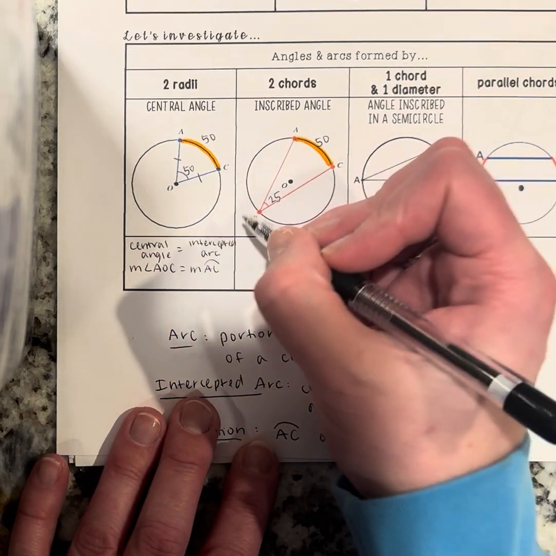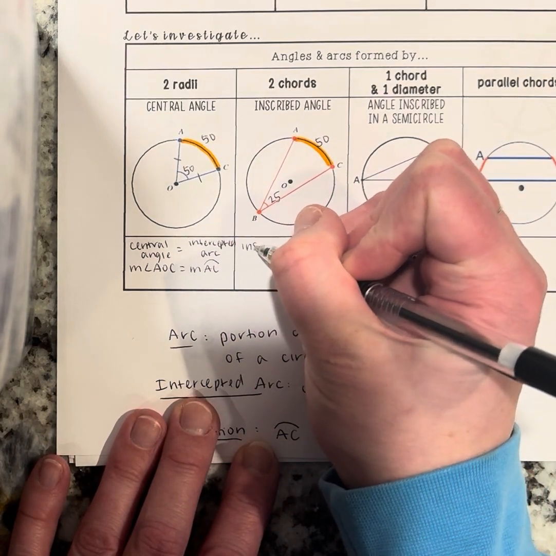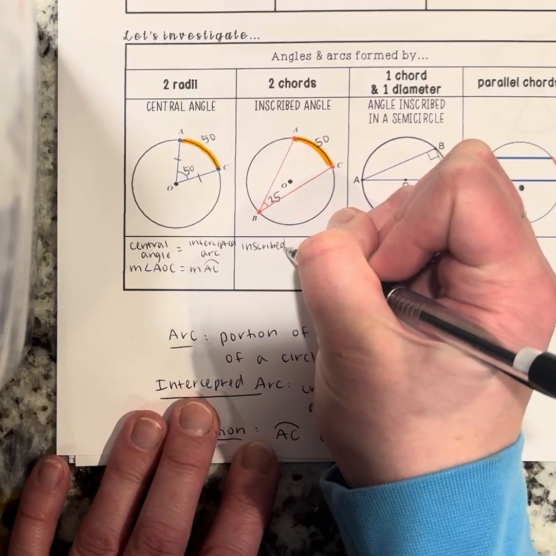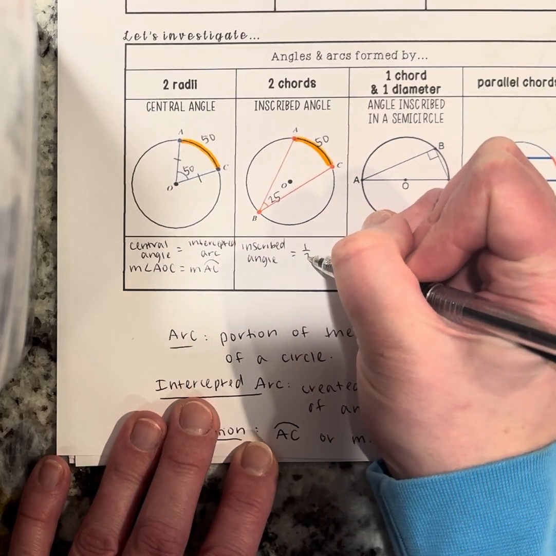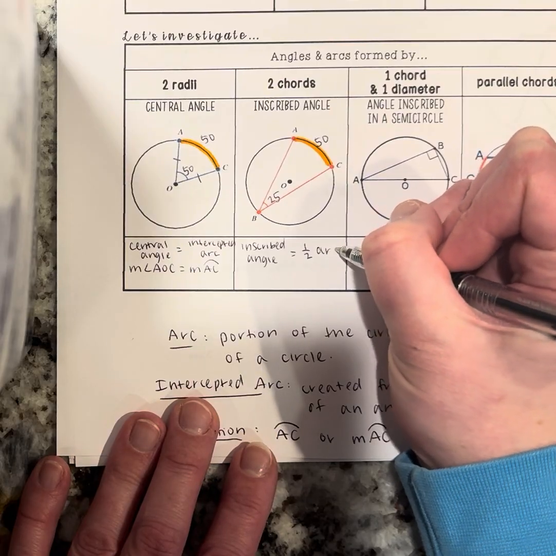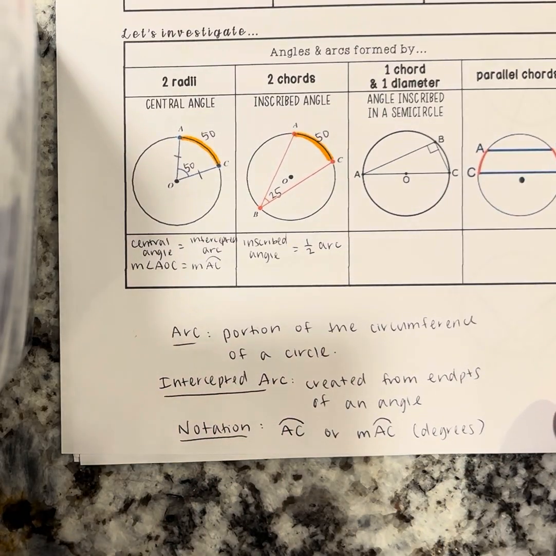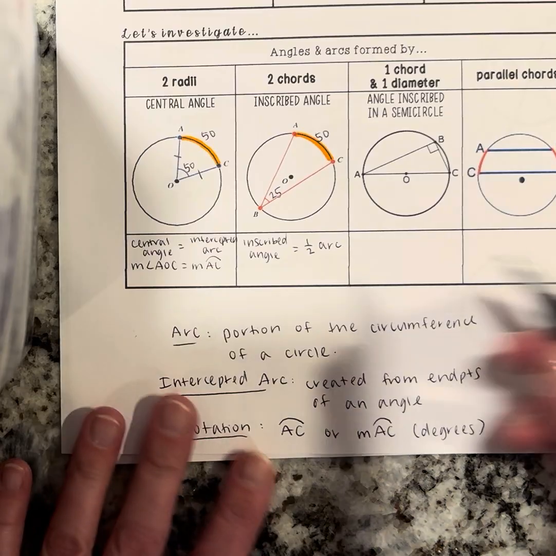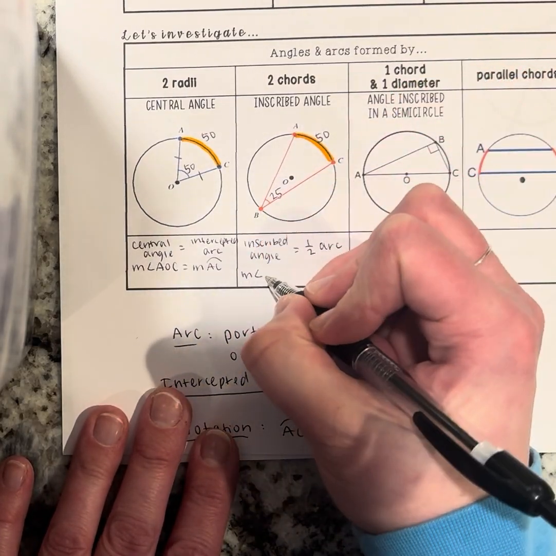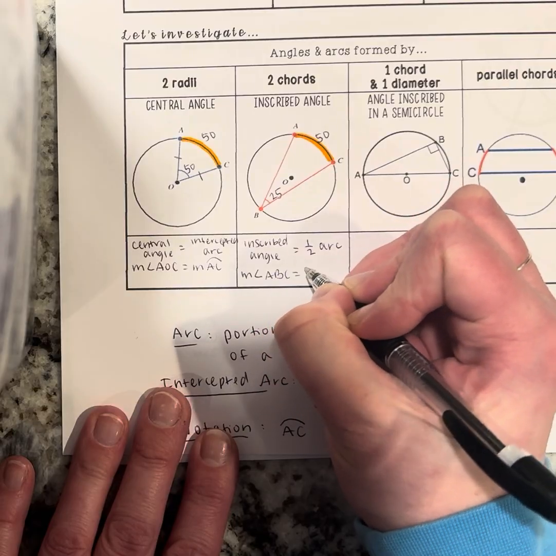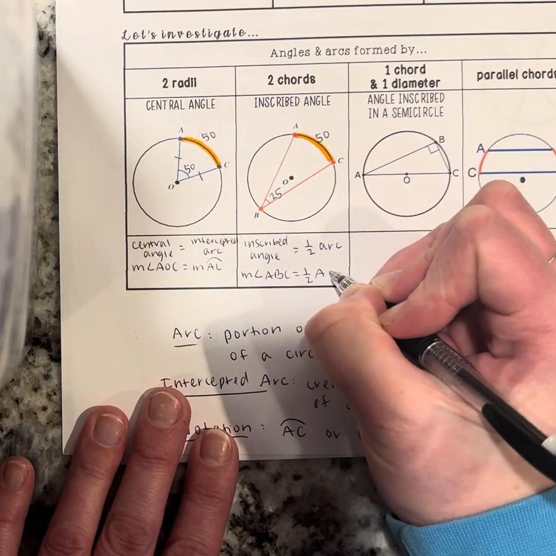Right. So inscribed angle is half of the intercepted arc. I'm just going to put arc, half of the arc. So measure of angle ABC is half of the arc AC.